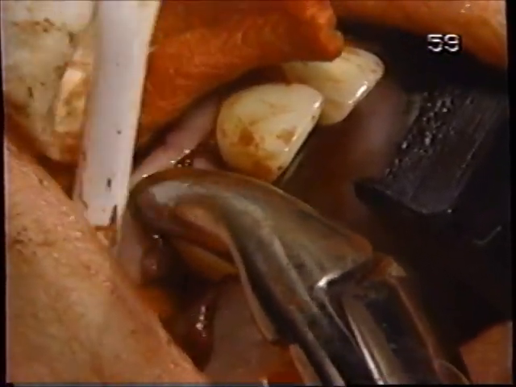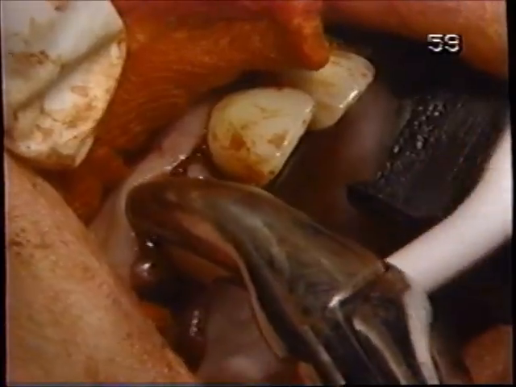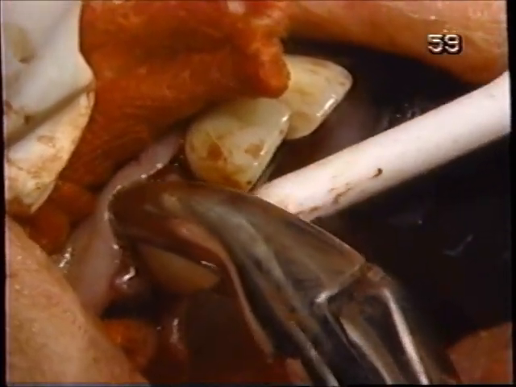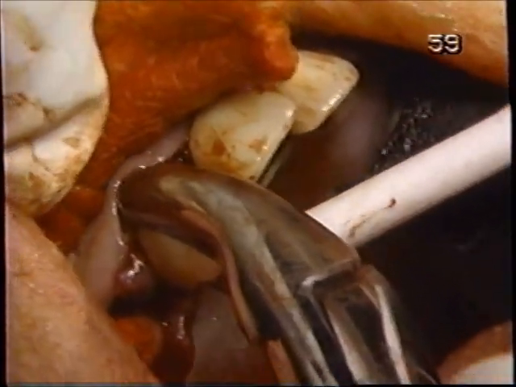Forcep beak down on bone, en route. Rotational, buccal lingual.